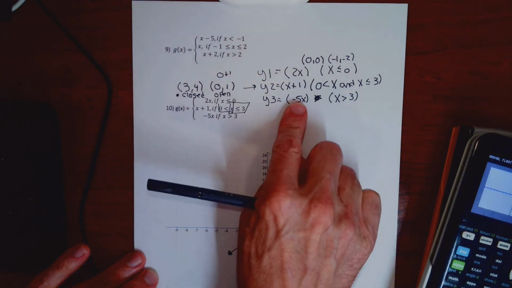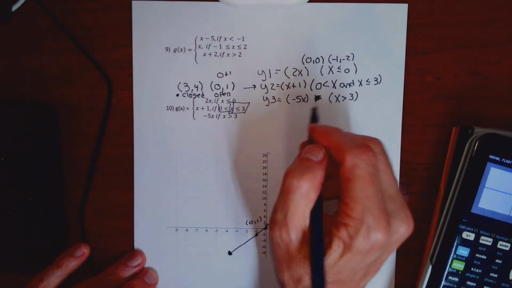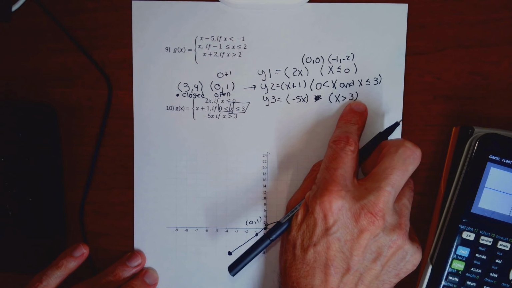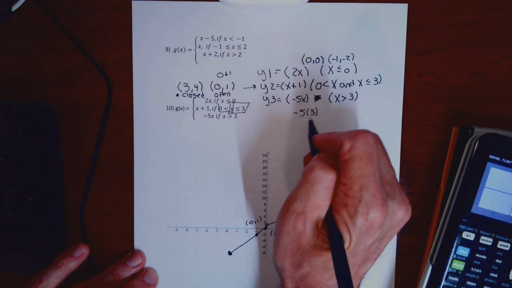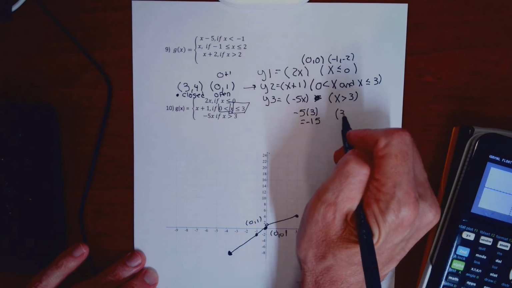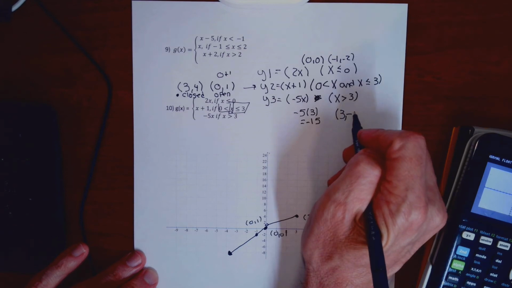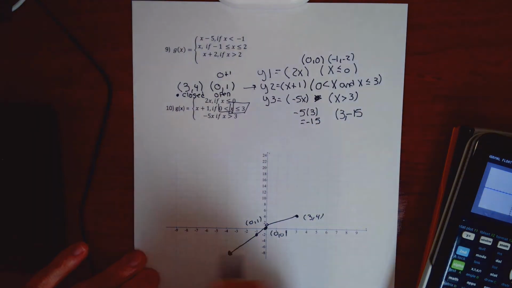And now I'm going to enter this. I'm going to have an open circle, and let me show you where the open circle is going to be. For this one, when I plug in 3, because this is the bottom number, I go -5 times 3 and get -15. One of the points I'm going to need to graph for this next one is the point 3, -15, and I didn't even set myself up to succeed.